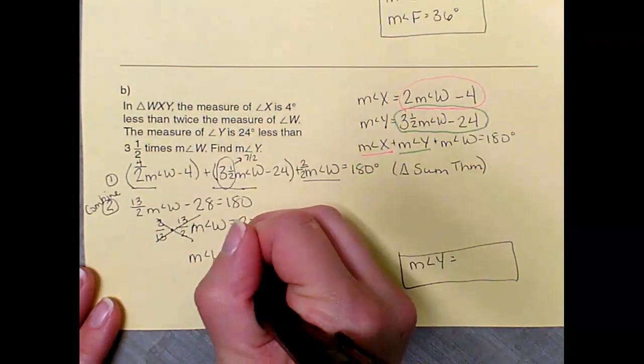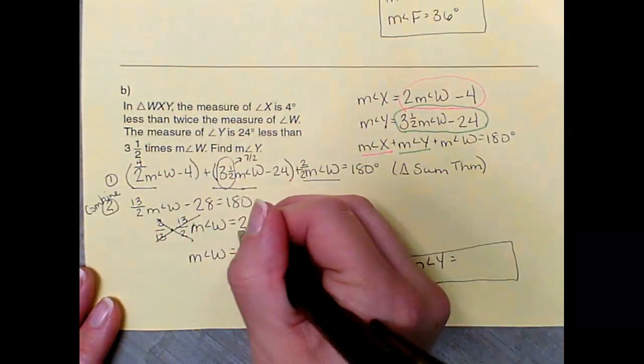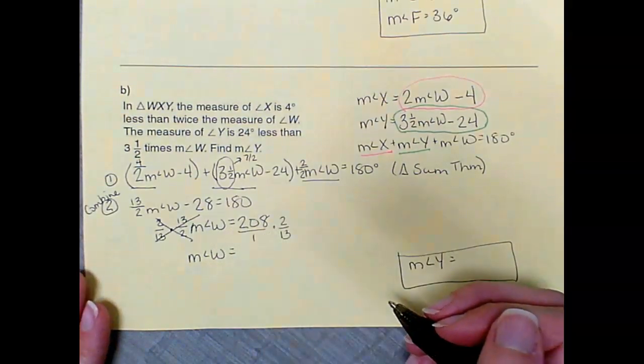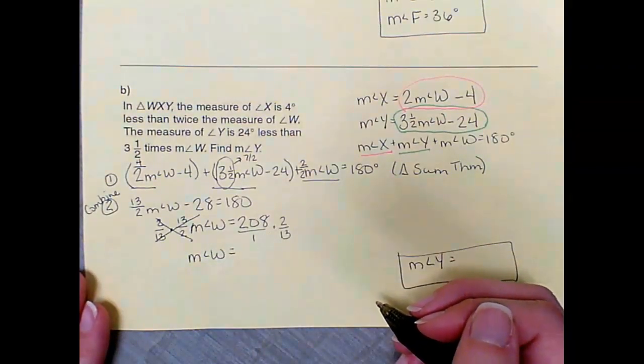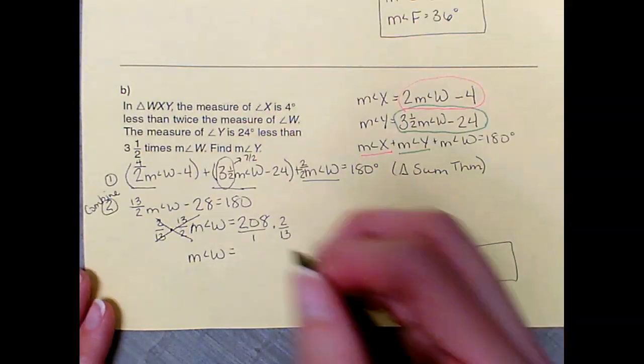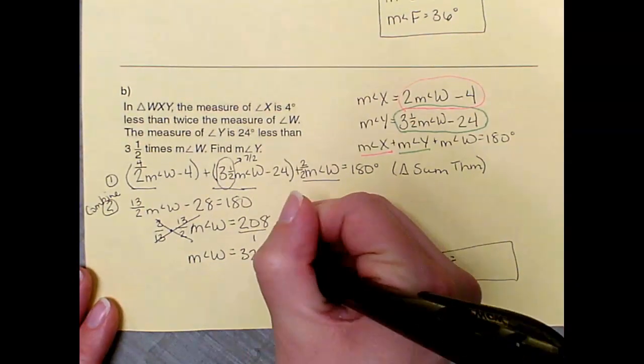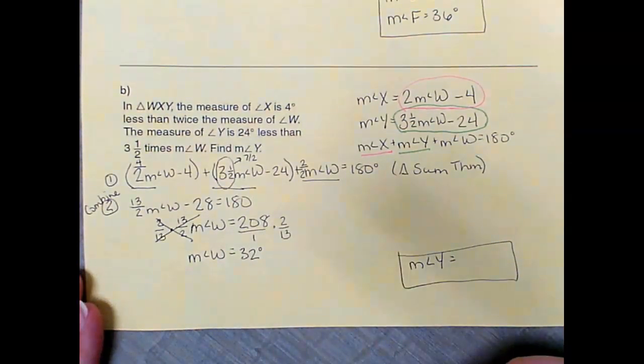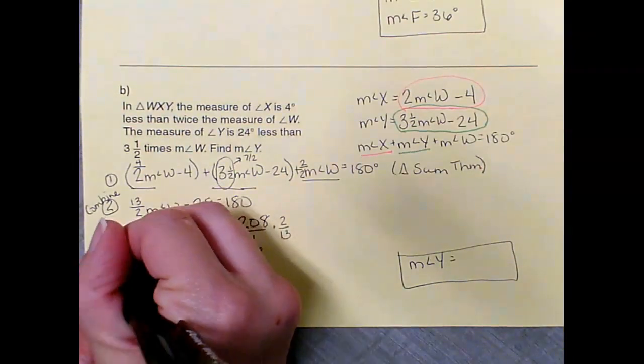The measure of angle W equals 208 times 2 over 13. So if you type that into a calculator, you're going to get 416 divided by 13, and you're going to get 32 degrees, which is kind of a miraculous answer. So step 3 was to solve.